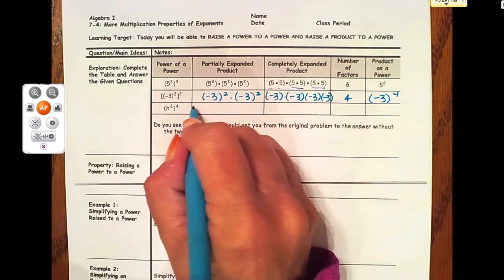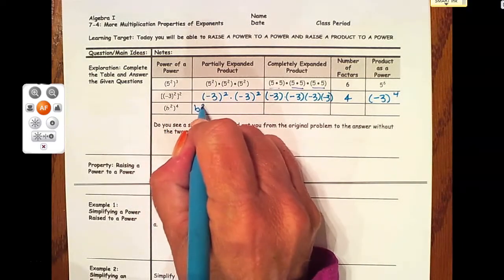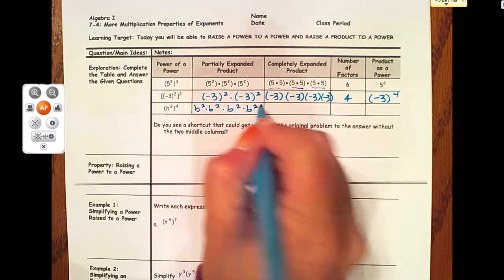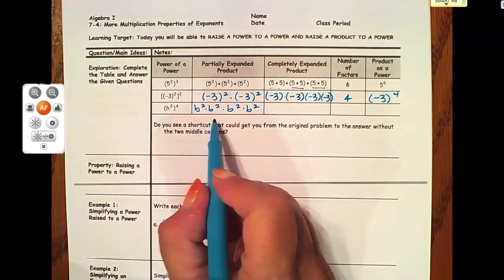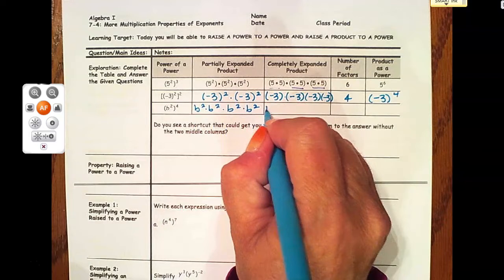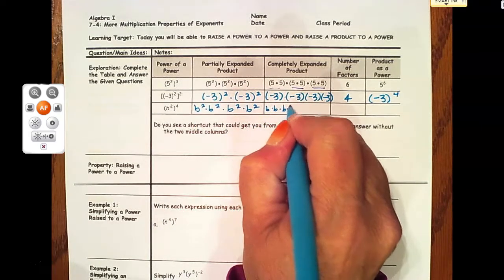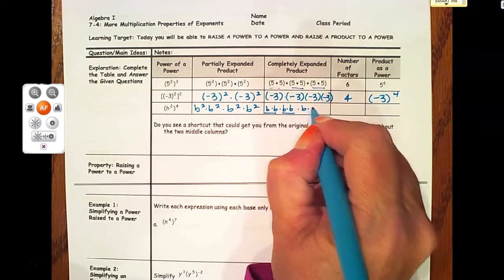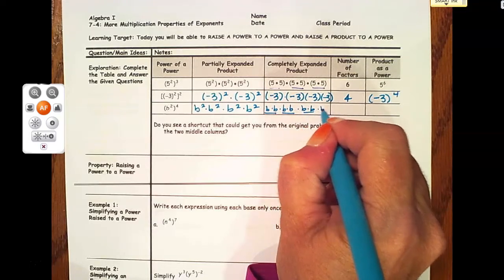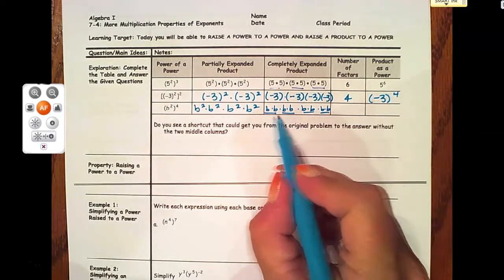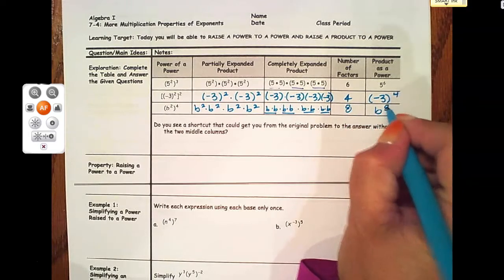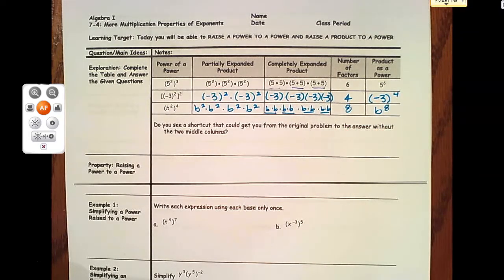And again, with b squared raised to the 4th, that's b squared, b squared, b squared times b squared. So there's 4 b squareds altogether. And break each one down into a b times b, b times b. How many b's would there be? So that's 2, 4, 6, 8 b's altogether. So that breaks into b to the 8th.